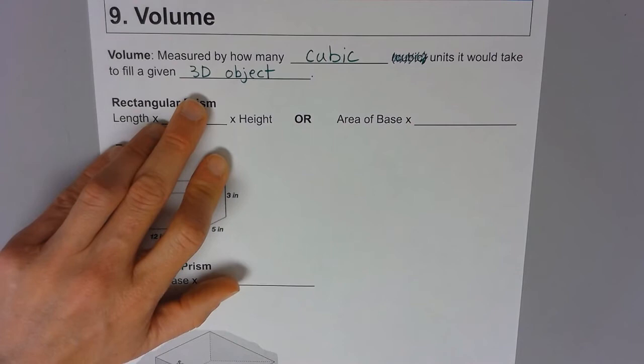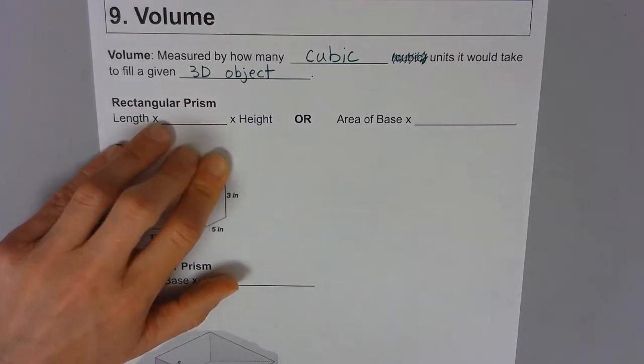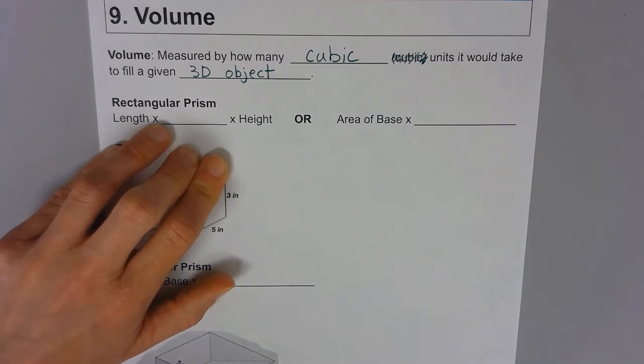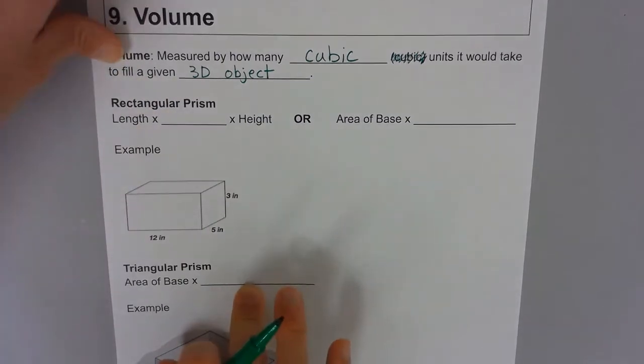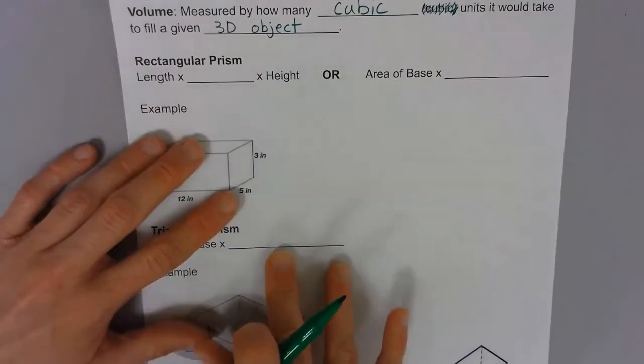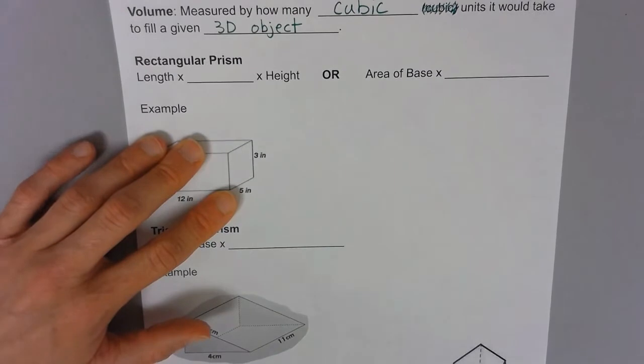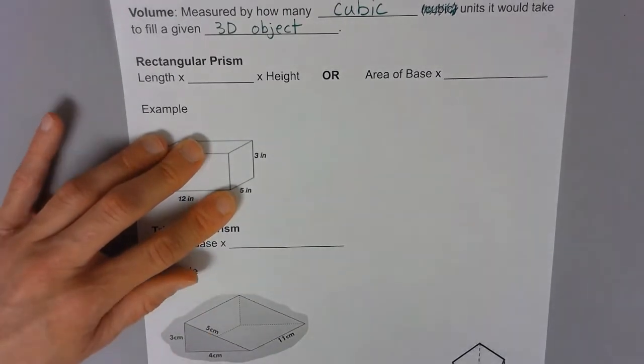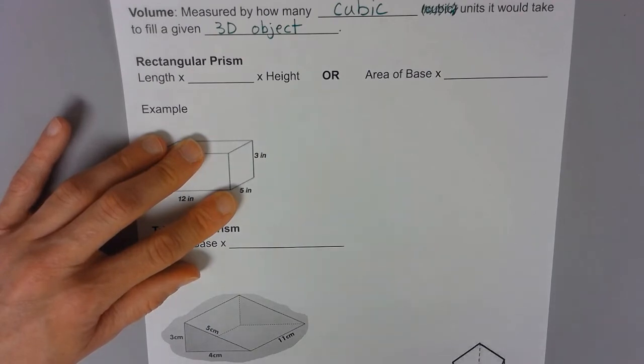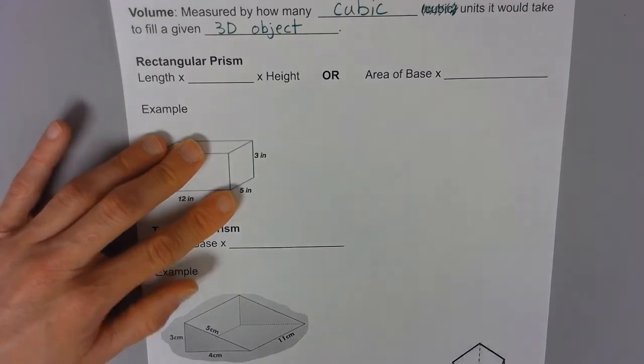Some examples of volume are how much water would go in a pool. It could be how many chips you could fill in a bag, or how many crackers you could fill in a box. We're going to talk only about prisms in 6th grade. You can find the volume of any 3D shape, and there are lots of formulas, but we are only going to talk about prisms in 6th grade.